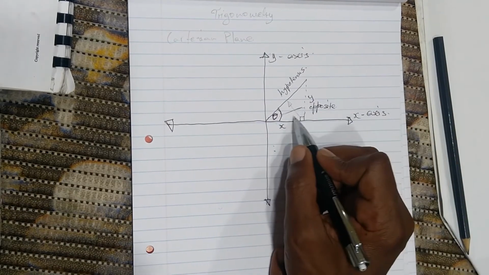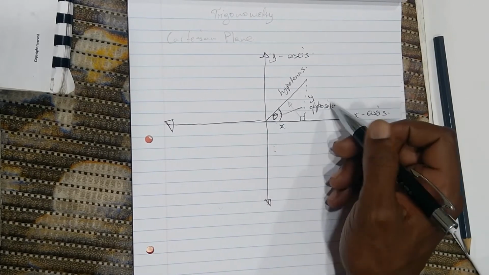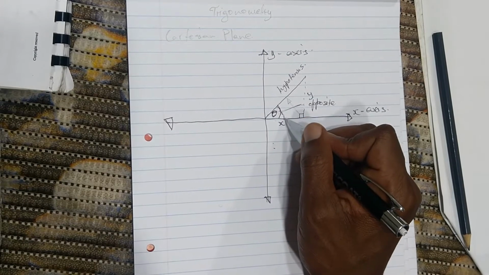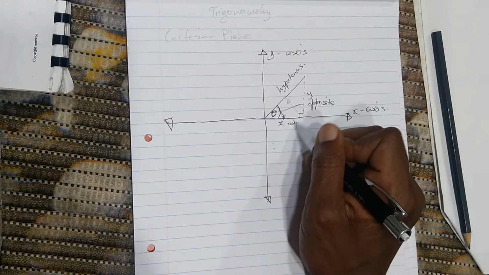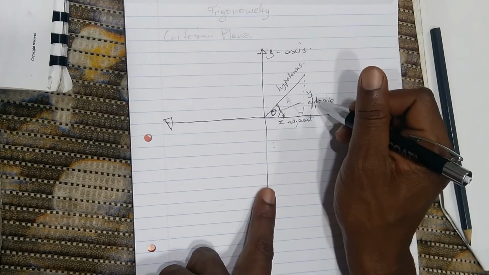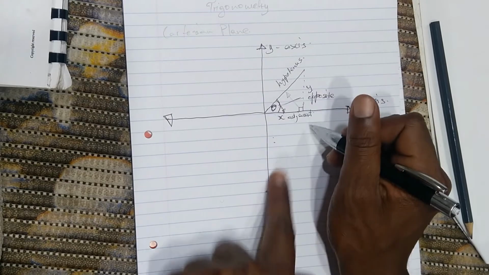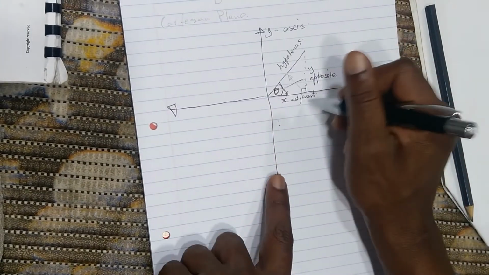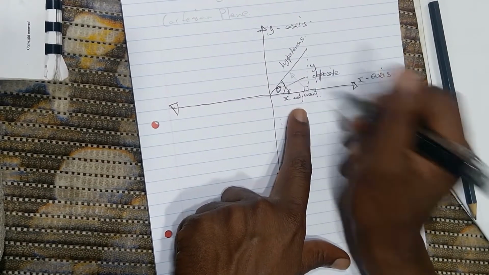And again, the opposite is just the side which is directly opposite the angle. And then this side here is the side which is next to it, and we call this side adjacent, right? So this then is what we call the adjacent side.